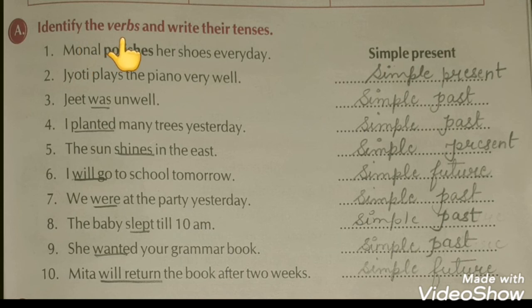Now students, identify the verbs and write their tenses. Here we have to identify the verbs in these sentences, and we have to write which tense it belongs to. Monal polishes her shoes every day. Here polishes is a simple present. Present की बात कर रहा है, that means रोज मोनल जो है वो अपने शूज को पॉलिश करती है. Jyoti plays the piano very well. Here we underline plays as the verb, and it is the present form of verb. So we write simple present.